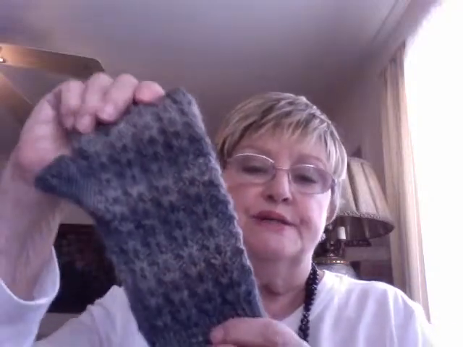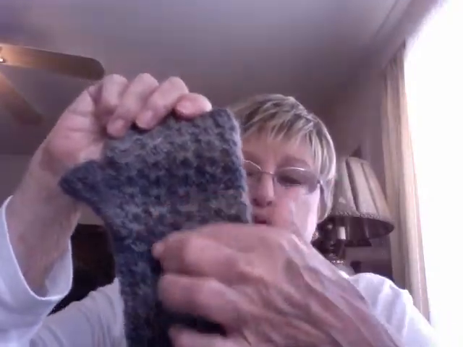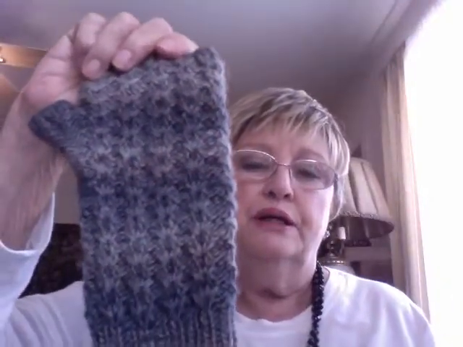Now remember that you can use something like this with thicker yarn, or you can change yarns. This is the fan and feather, and you can do a whole bunch of things with this. Now this yarn is the self striping.